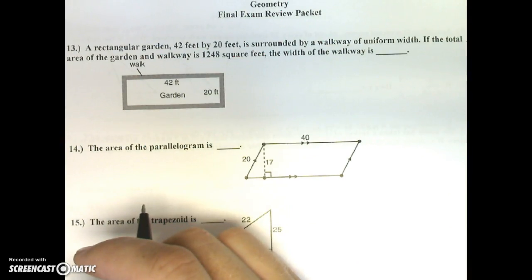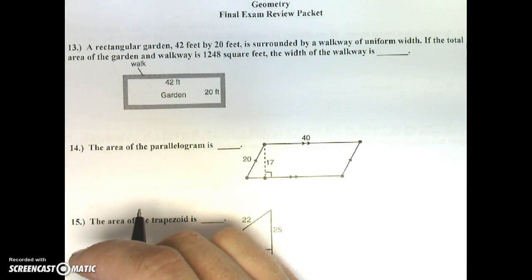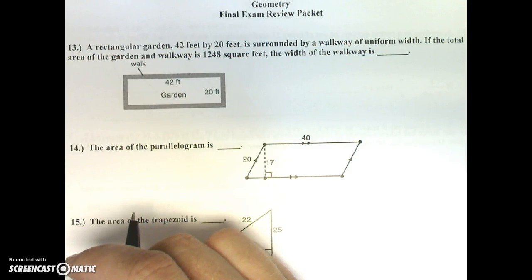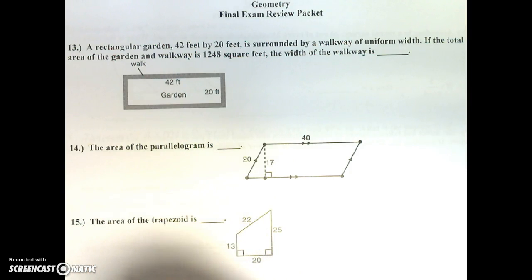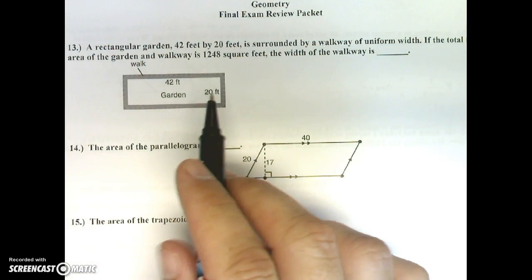A rectangular garden 42 feet by 20 feet is surrounded by a walkway of uniform width. If the total area of the garden and walkway is 1248 square feet, the width of the walkway is what? If we take a look at this problem, we're going to first find the area of our garden.